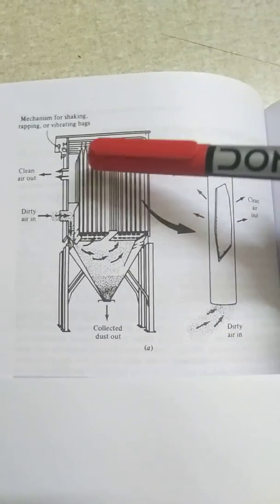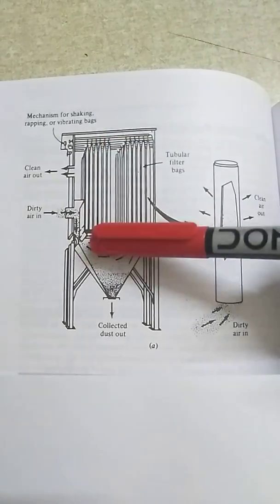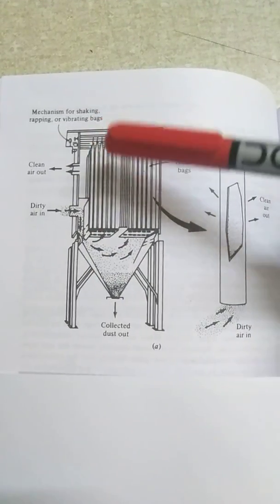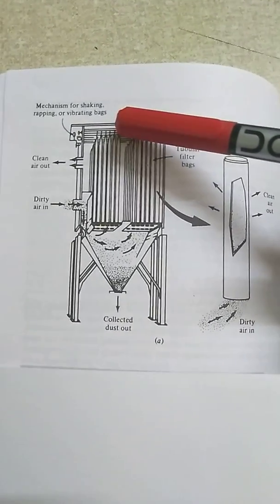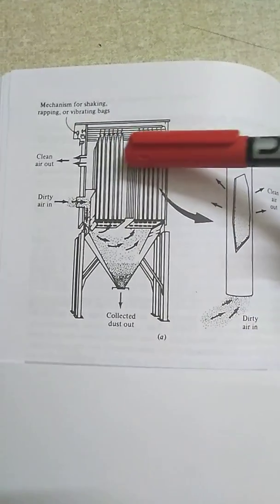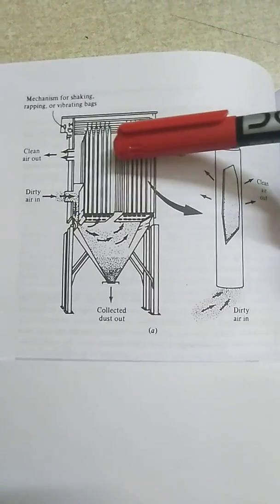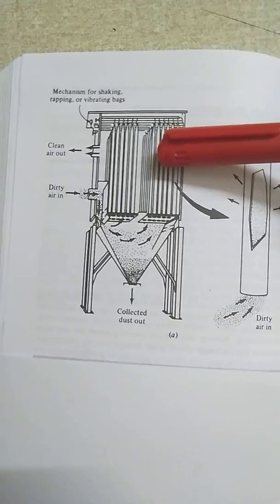One more problem is, we cannot use gas inside these fabric filters at a temperature of more than 300 degrees Celsius.